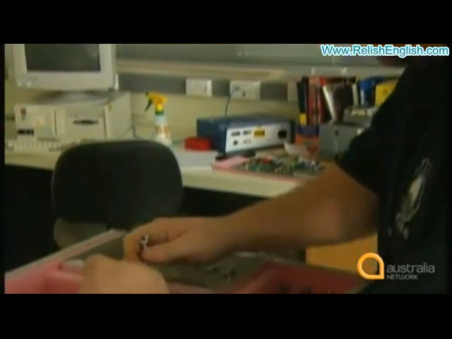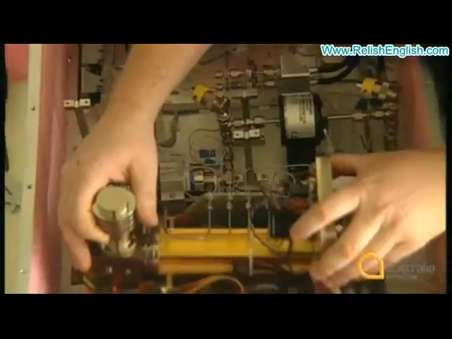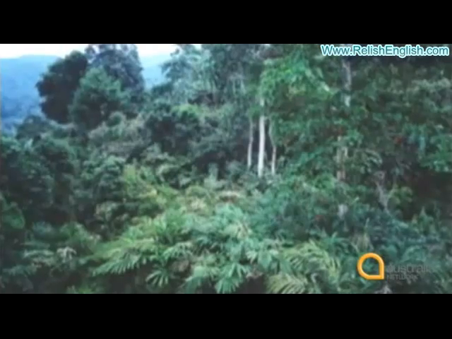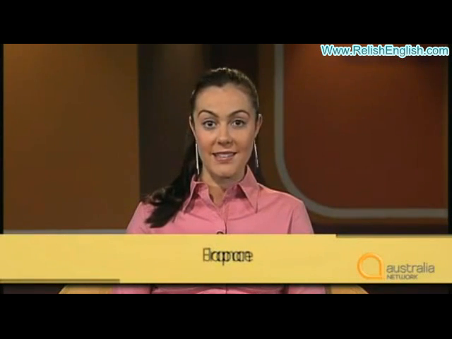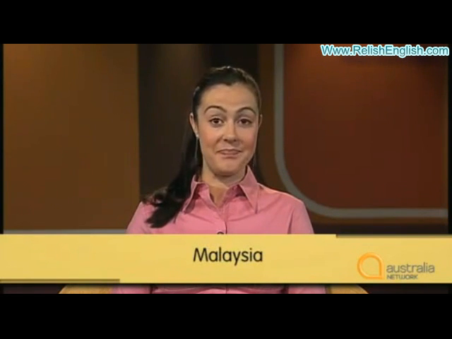Okay, now let's listen to Dr. Francie talk about the new CO2 measuring device. Then we'll look at the names of countries and nationalities. There's been interest from Korea, Japan, France and Malaysia, where the analyser could be installed on a 100-metre tower on the island of Borneo. He says there's been interest in their device from Korea, Japan, France and Malaysia.